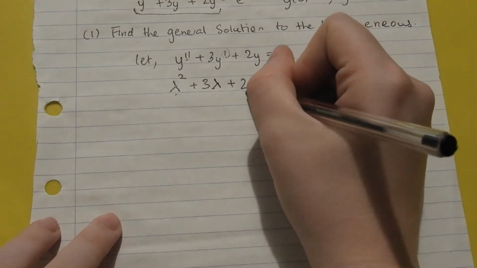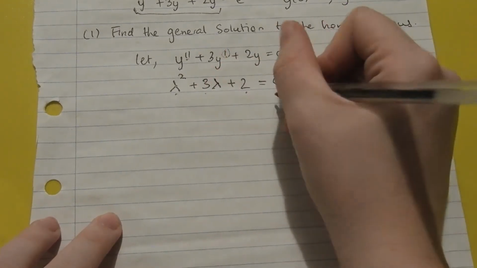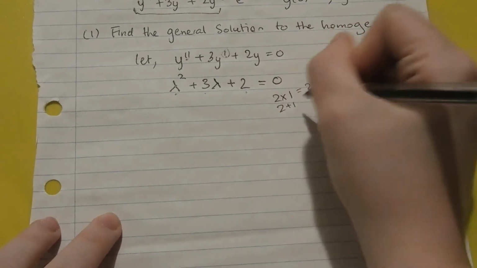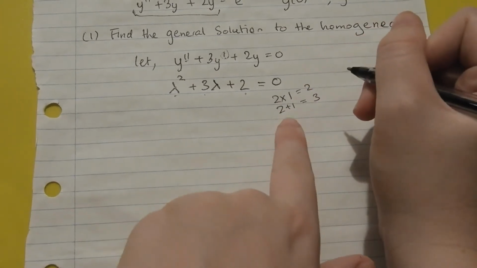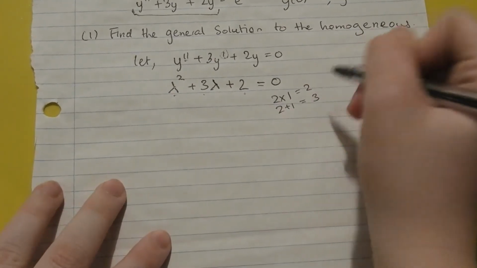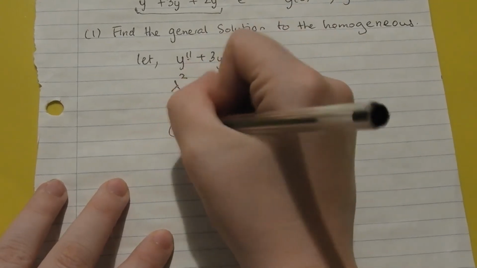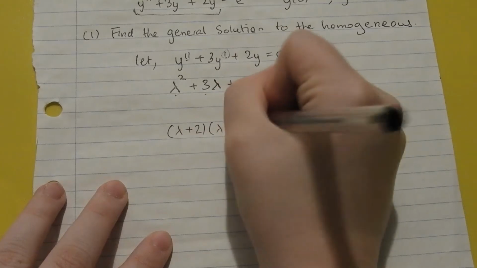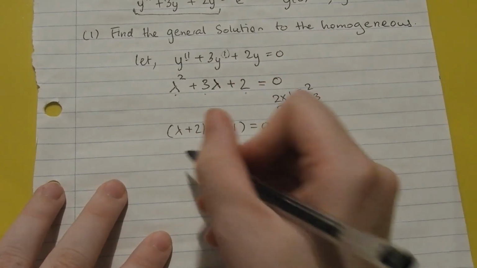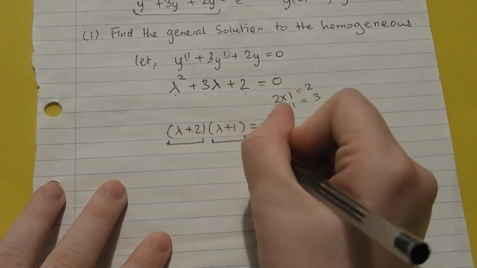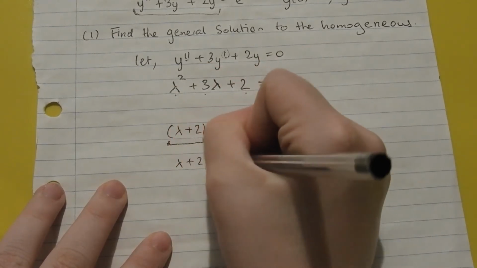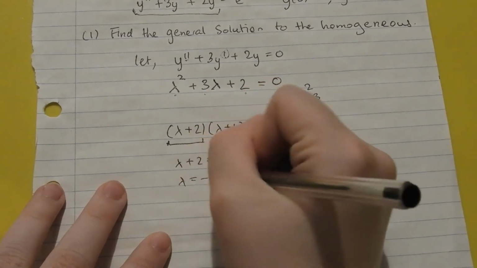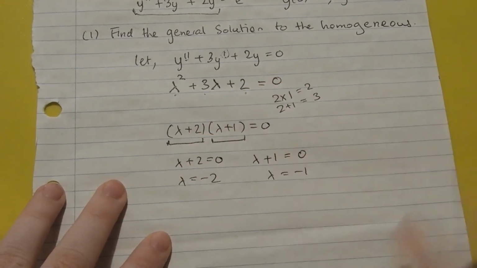So what two numbers multiply to equal this and add to equal this? It's 2 times 1 and 2 plus 1. So 2 times 1 equals 2, 2 plus 1 equals 3. So our numbers are 2 and 1. That's what we want. So it's lambda plus 2, lambda plus 1 equals 0. And now split each of these to equal 0. So lambda plus 2 equals 0, lambda plus 1 equals 0, lambda equals negative 2, lambda equals negative 1.